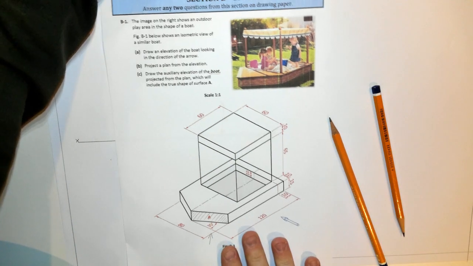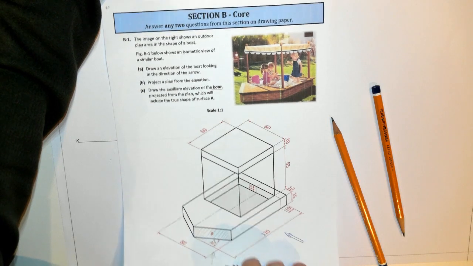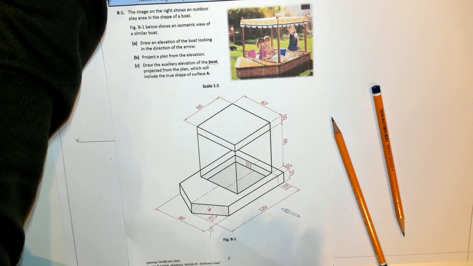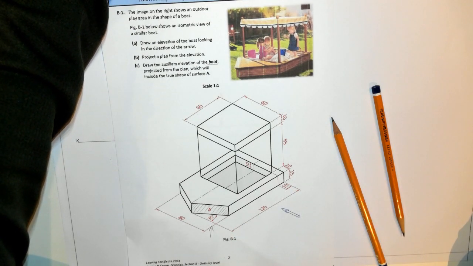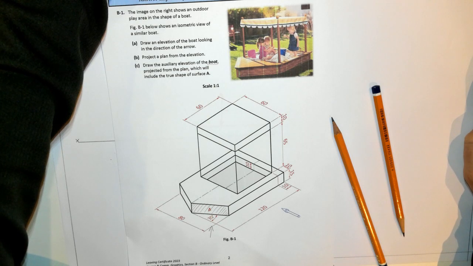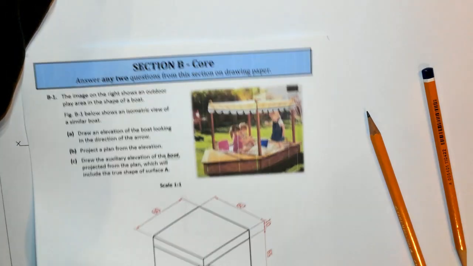In this question, we're just going to look at a very simple orthographic question. It's just going to cover the basics of our auxiliary view also. Okay, so with that, we'll just have a look at what the question says.